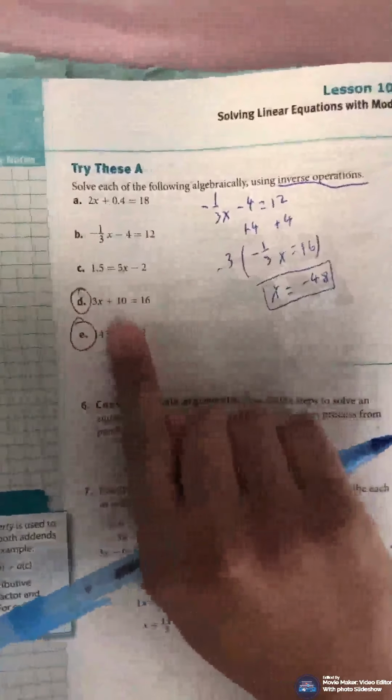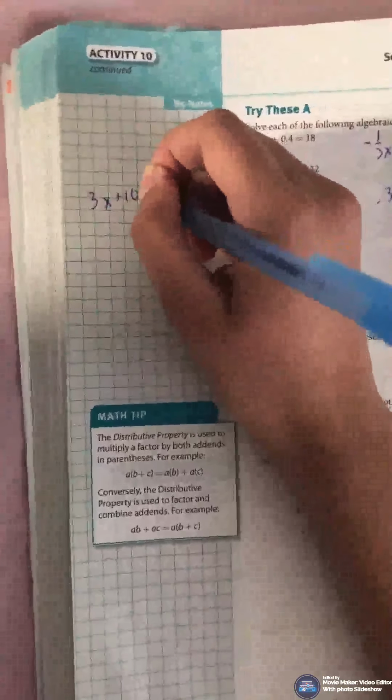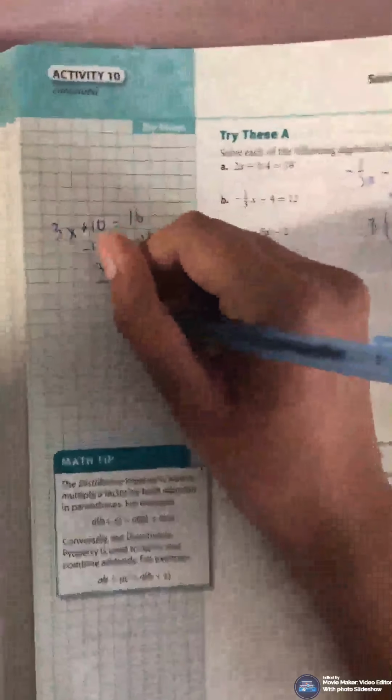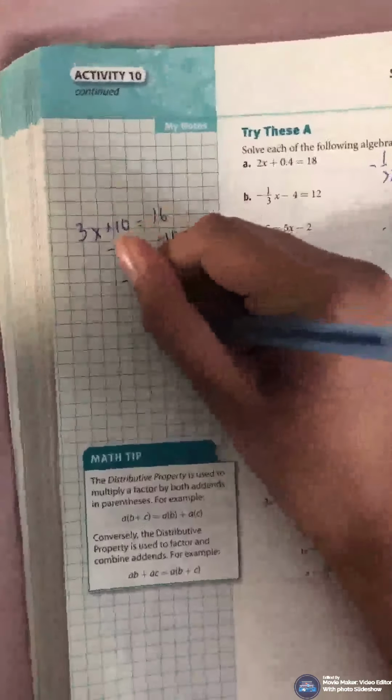Let's also do problem D for more practice. Let's write the original equation first. Okay, and then since we have to use inverse operations, we should subtract 10 from both sides because we're adding 10 right here. And so that leaves us with 3x equals 6. And since we're multiplying by 3 here, we should divide both sides by 3. So that leaves us with x equals 2. So that will be our answer.